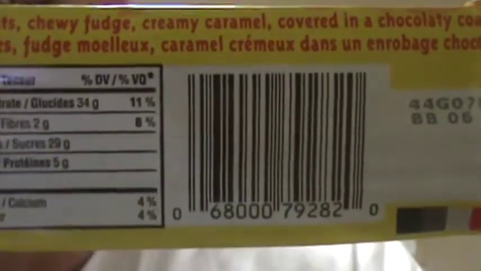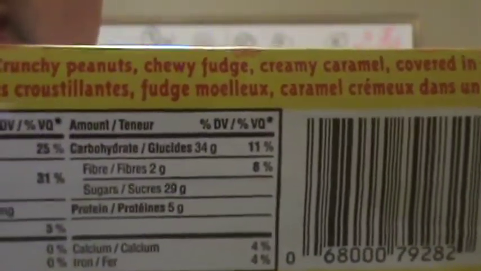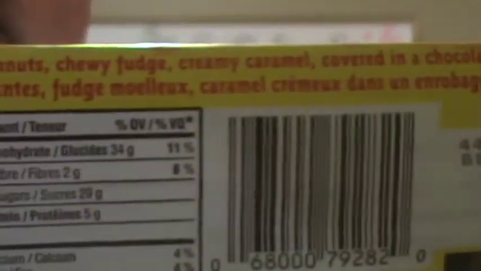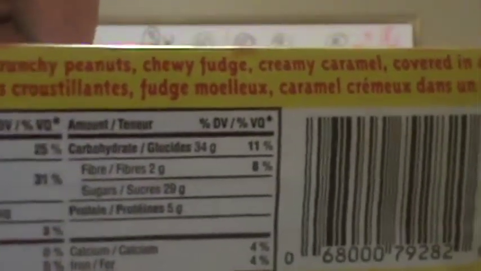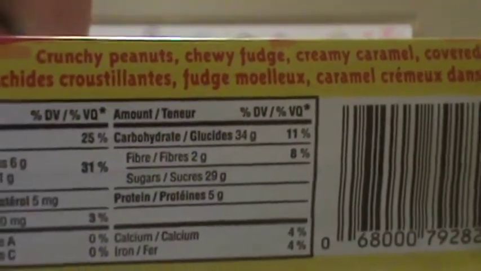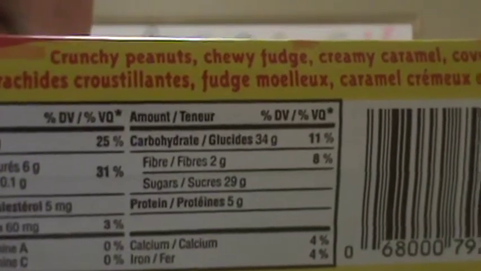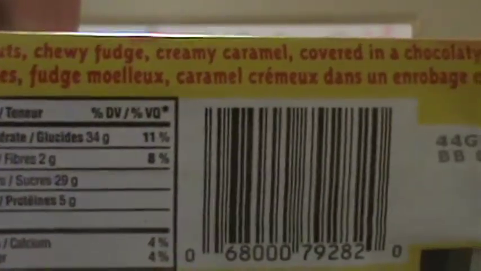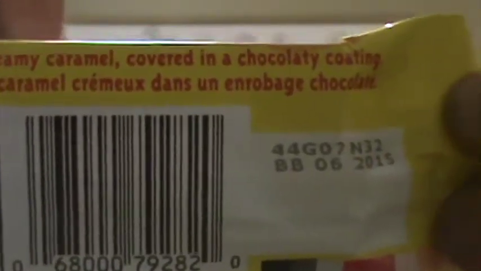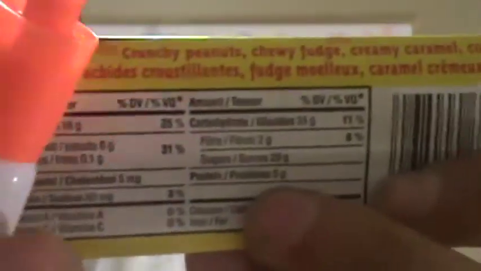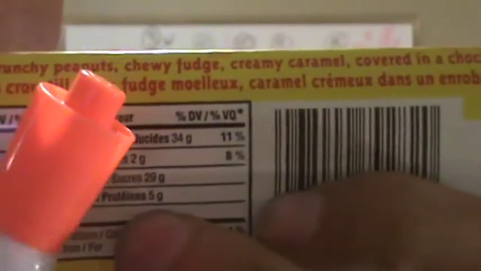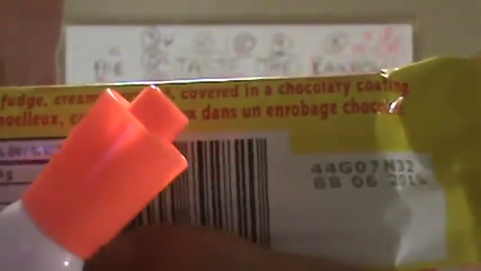They obviously intended that because C equals 3. And then there's fudge, which is 6, a double of 3. Peanuts divides by 3, the whole word, but just look at all the C's. Crunchy peanuts, chewy fudge, creamy caramel, covered in a chocolate coating. Count the number of C's, which equals 3. 1, 2, 3, 4, 5, 6, 7, and the F is double 3, and you just start laughing.